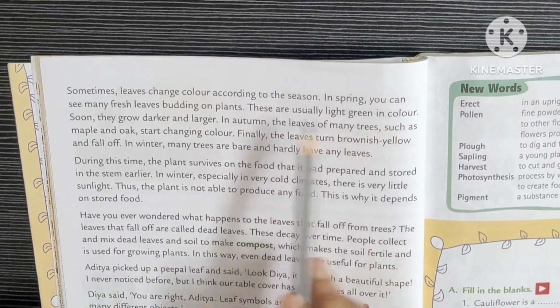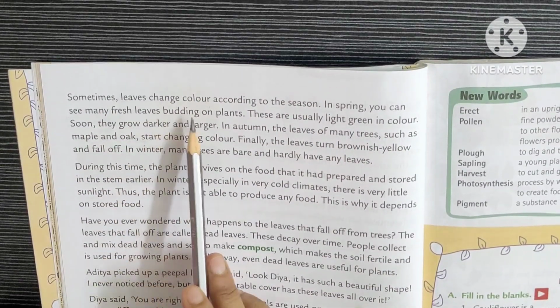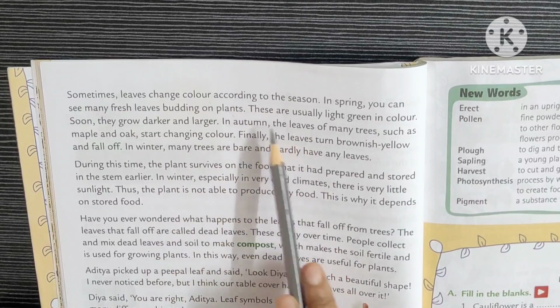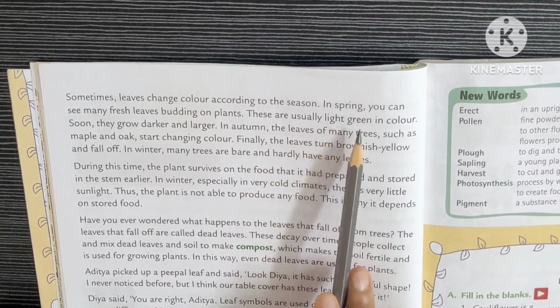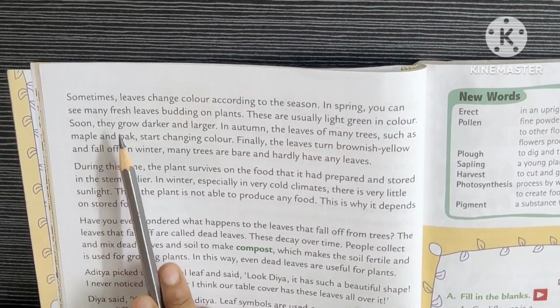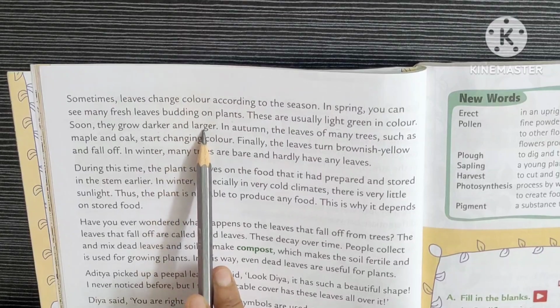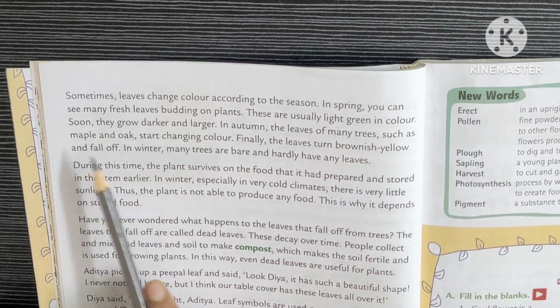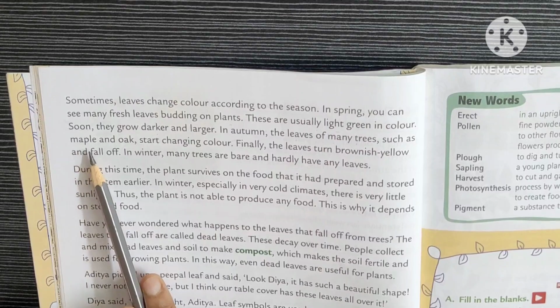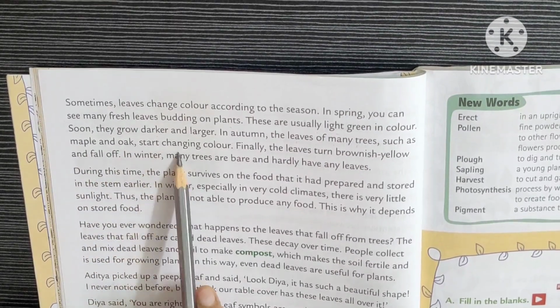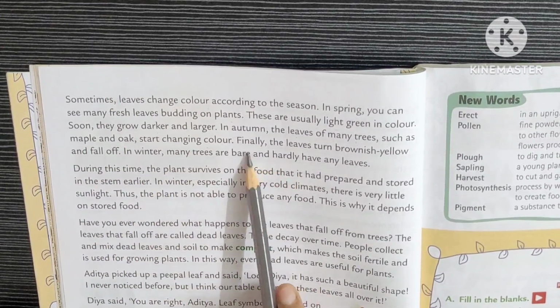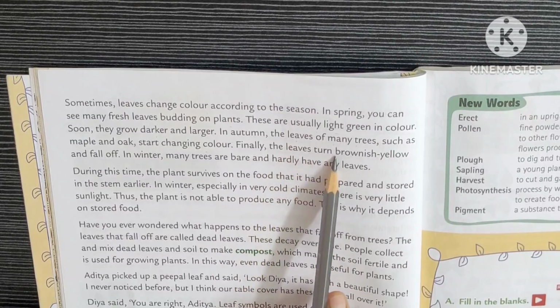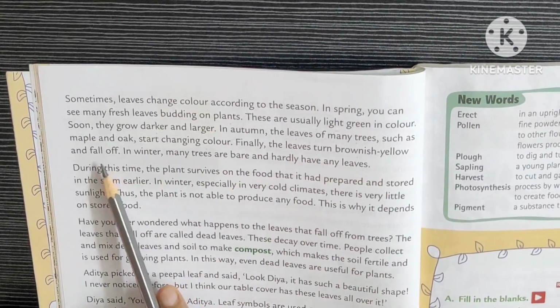In spring, you have seen many fresh leaves budding on plants. These are usually light green in color. Soon they grow darker and larger. In autumn, the leaves of many trees, such as maple and oak, start changing color. Finally, the leaves turn brownish yellow and fall off.